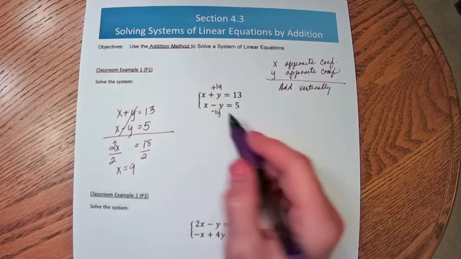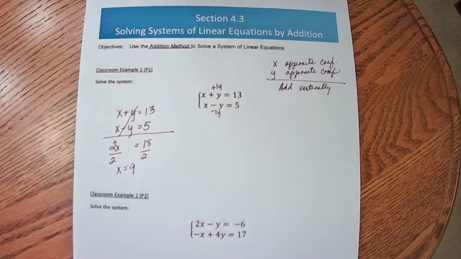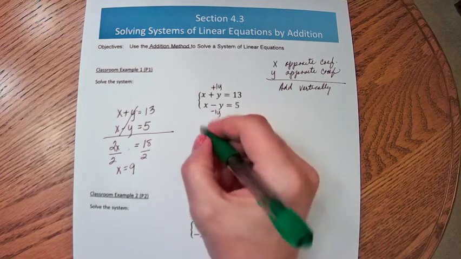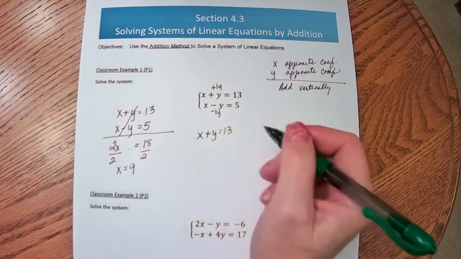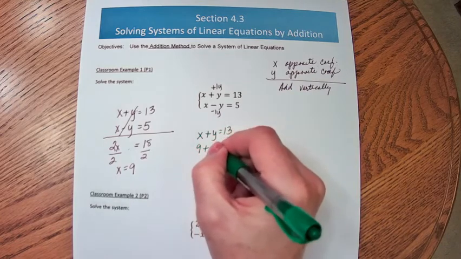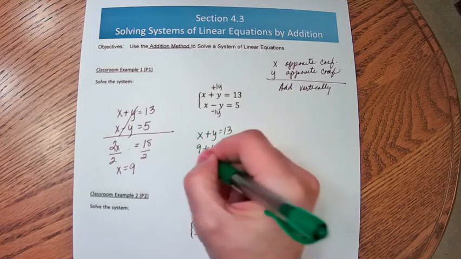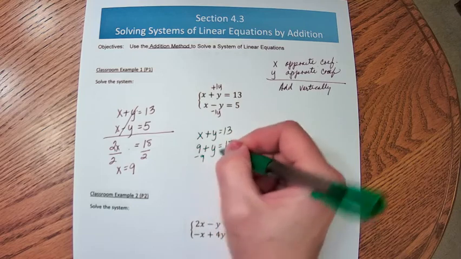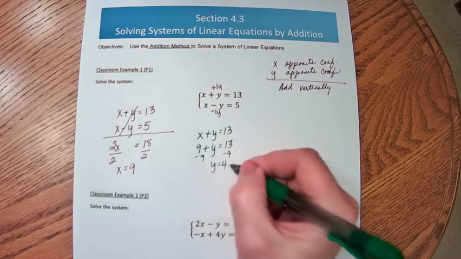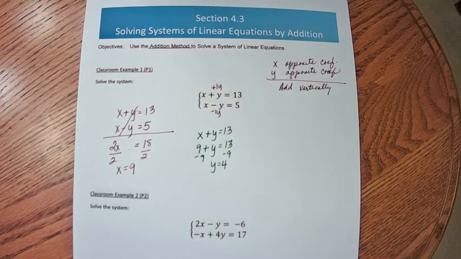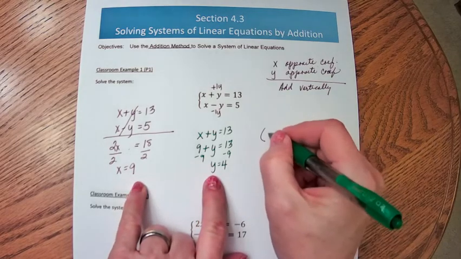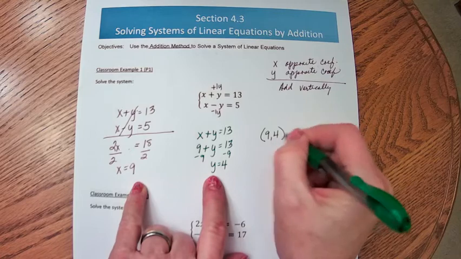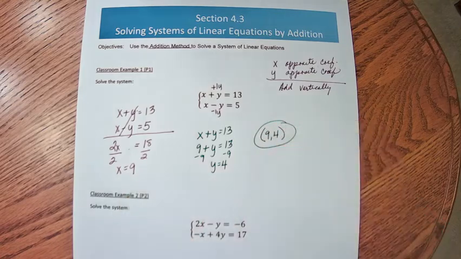So if x equals 9, I go to either one of my equations and substitute in a 9. If x plus y equals 13, that must be 9 plus y equals 13. So subtract 9 from both sides, and you get y equals 4. And the shorthand way to write x is 9, y is 4 is the ordered pair (9, 4).